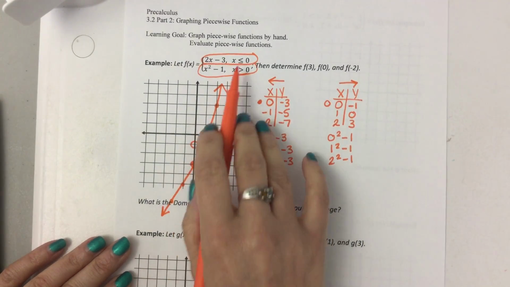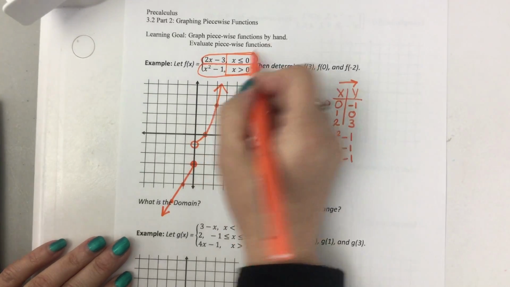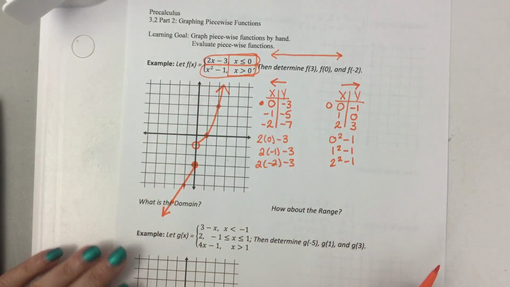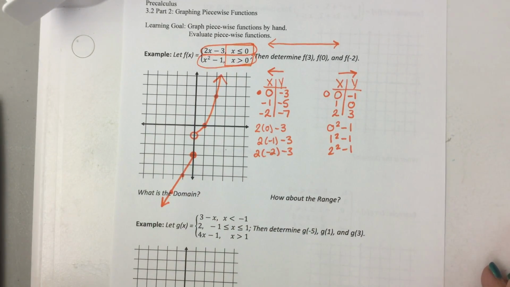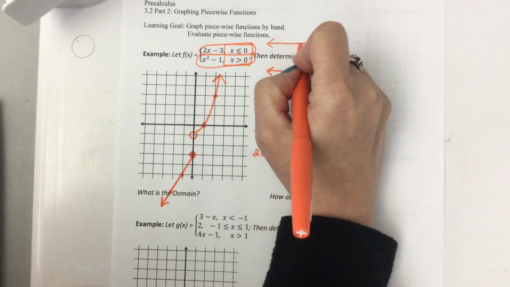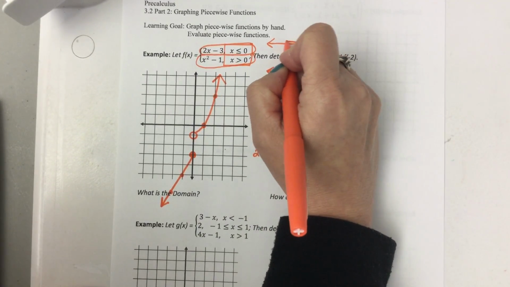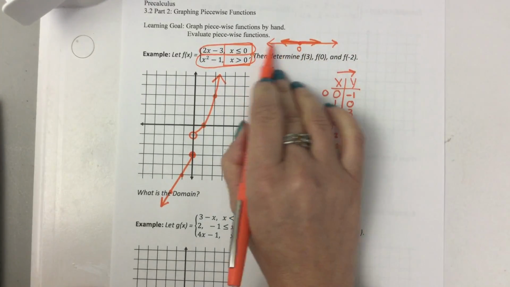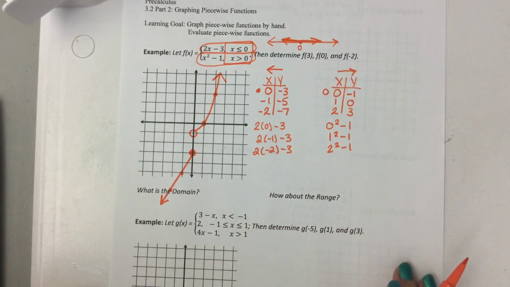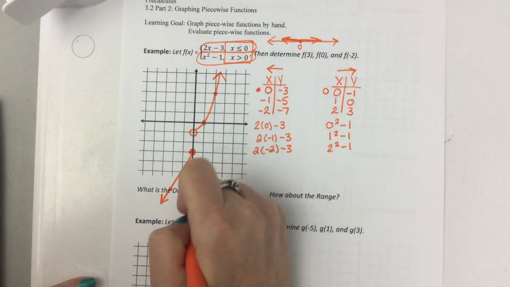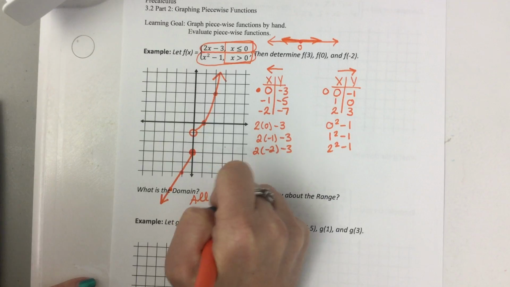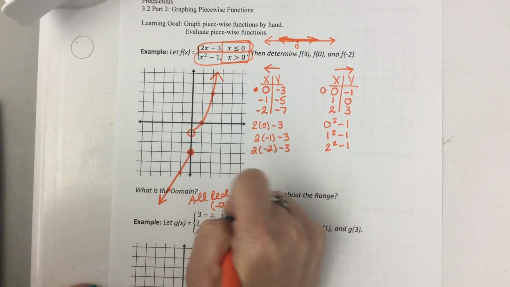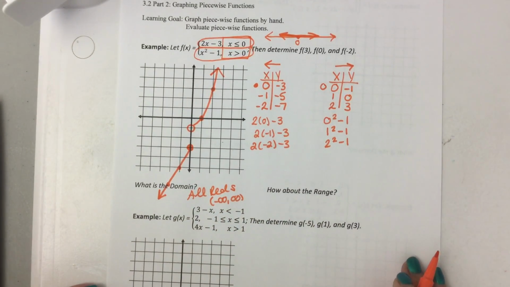Now the domain. Typically for the domain, I like to look up here and just kind of sketch. Your domain means which x values can you use? Which x values can you put into xy tables and you'll find a value? Well, this says I can go 0, include it, and go anything to the left. And this says starting at 0, I can go anything to the right. So notice it includes everything. There are no spaces, no values that are not included. So your domain is all reals. Or you could go -infinity to infinity, because I know some of you are really liking that interval notation.